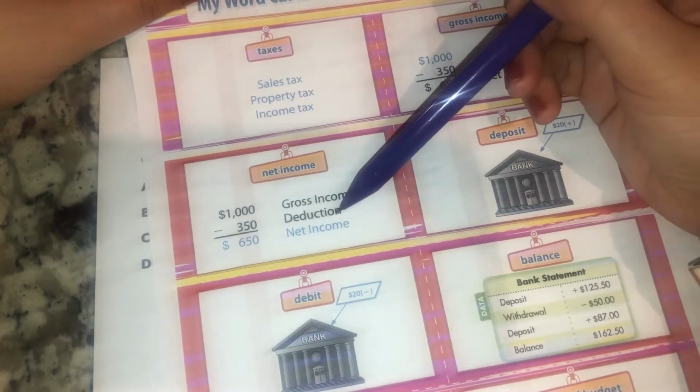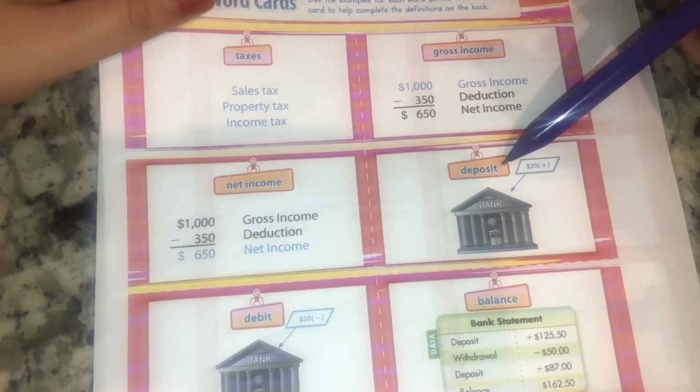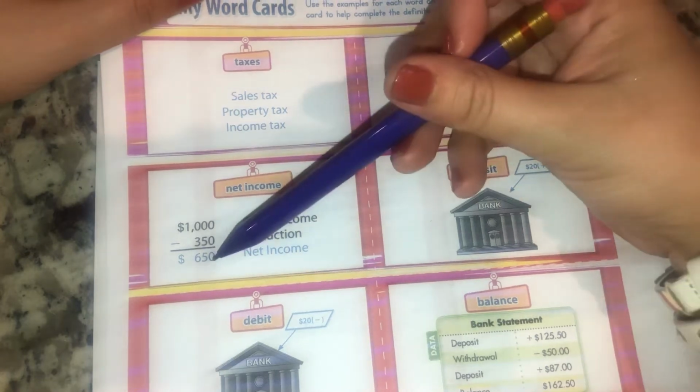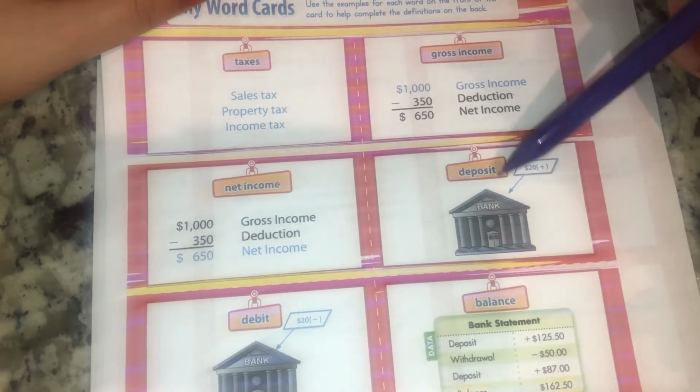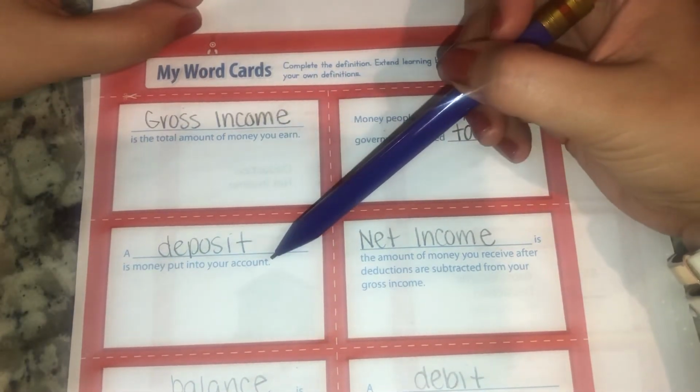Then once the deduction is done and you have your net income, then you have something called a deposit. They take this money and they deposit it into the bank. So a deposit is money put into your bank account.